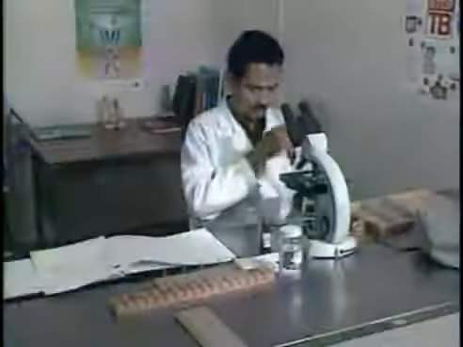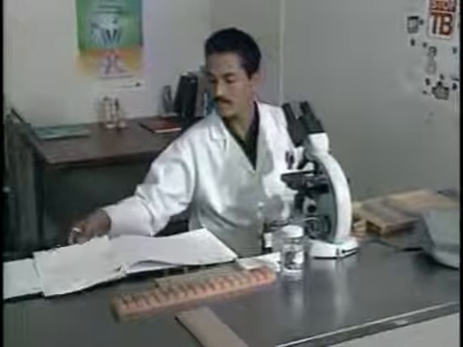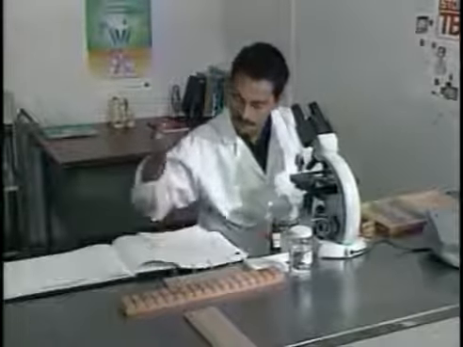Tubercle bacilli resemble fine red rods standing out against the blue background. They may be slightly curved, granular, and may occur singly, in pairs, or groups. Count the number of AFB per field and record this figure on the lab report.